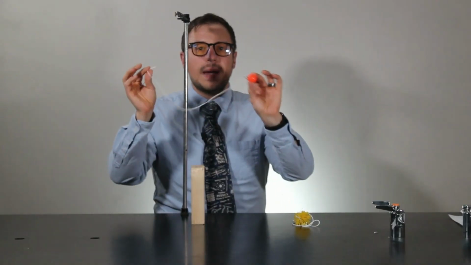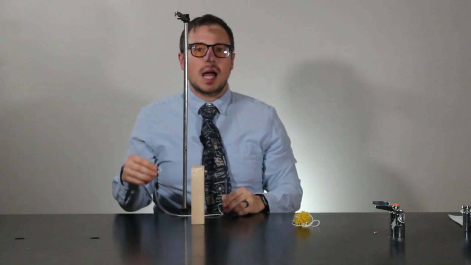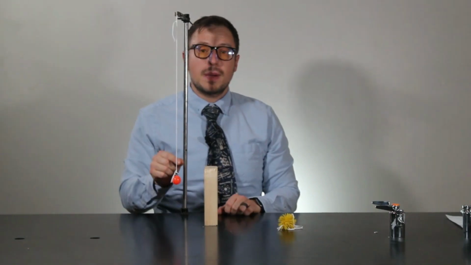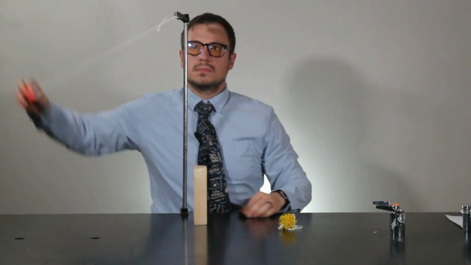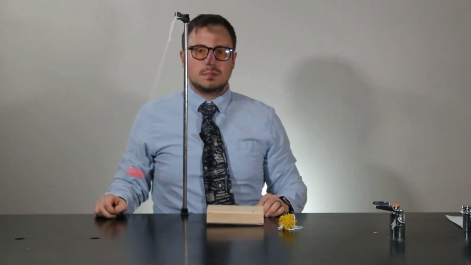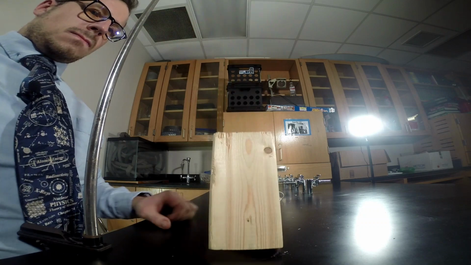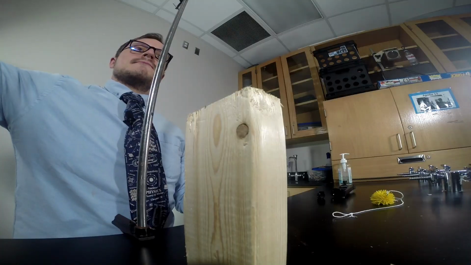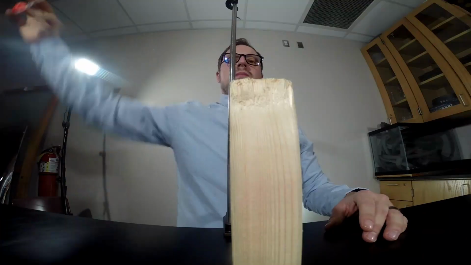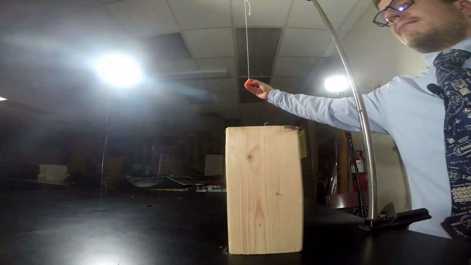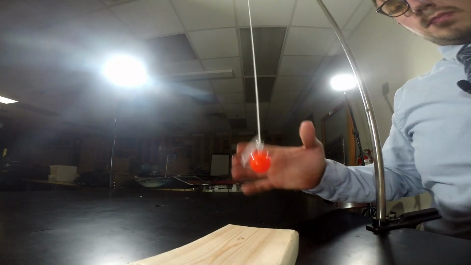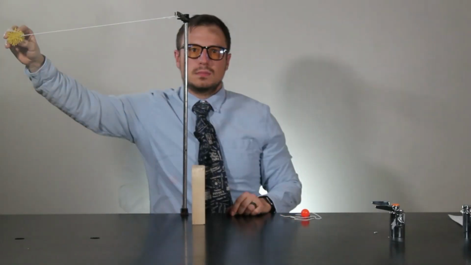Now we're going to take that bouncy ball and swing it into the block of wood. I'm going to lift the bouncy ball until the string is once again parallel with the table. Let's take a look at that again.